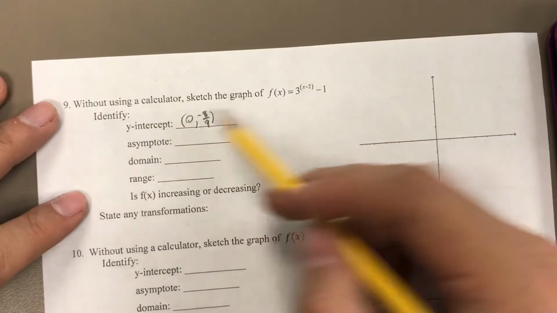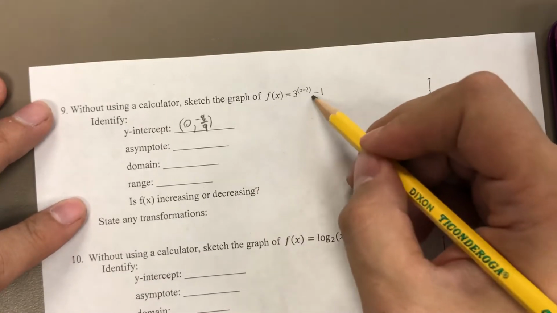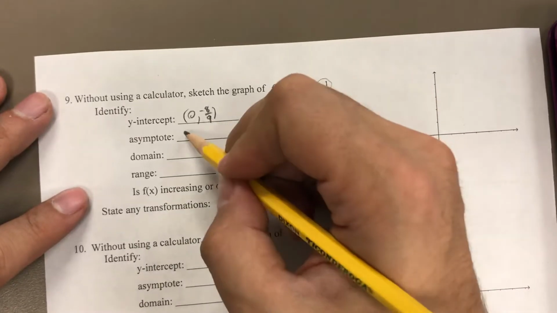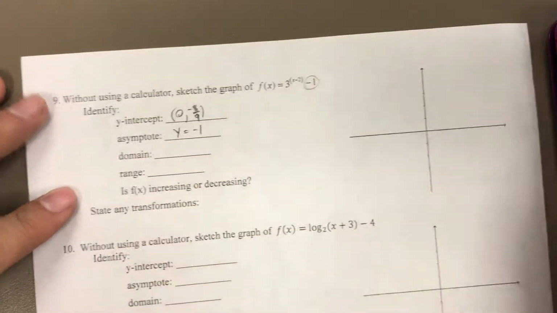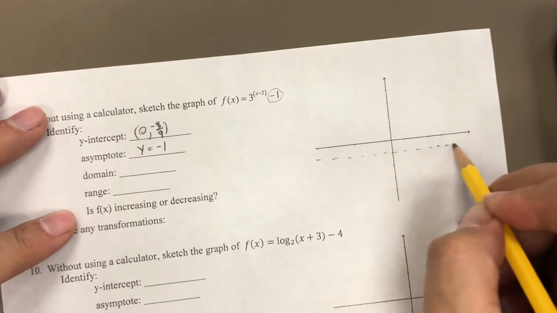Asymptotes for exponential functions, you're always going to have a horizontal asymptote, and it's always found by whatever the number is that's adding or subtracting on the outside. So the horizontal asymptote is going to be at y equals -1. So you can start graphing that out too. So here's your horizontal asymptote passing through -1.